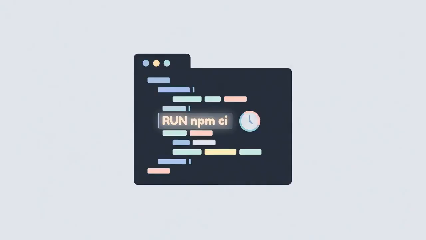RUN npm ci --omit=dev installs the dependencies listed in those lock files. This creates an expensive layer. It downloads and installs potentially hundreds of packages. Because this layer only depends on the lock files, it will stay cached as long as the lock files don't change. That is the whole point of putting the COPY before this line.